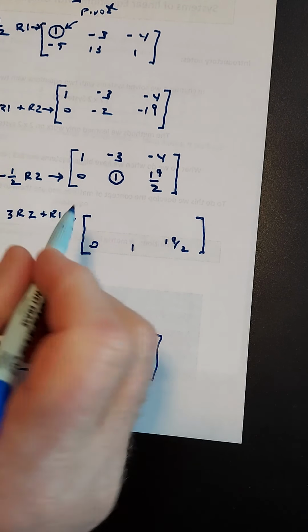Plus, now we're going to run into a problem because we got some fractions. When you add fractions, you have a common denominator. So that means I'm going to need to write this as something over 2. That's going to be -8/2. 57 plus -8 is 49. So 49/2. And that's the number I'm going to put right here.